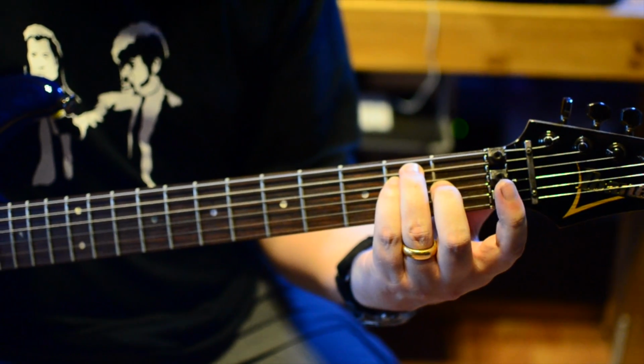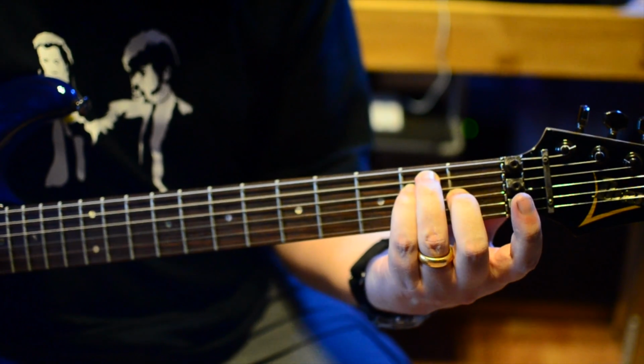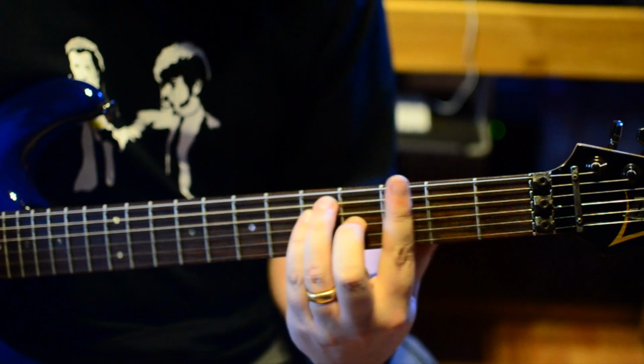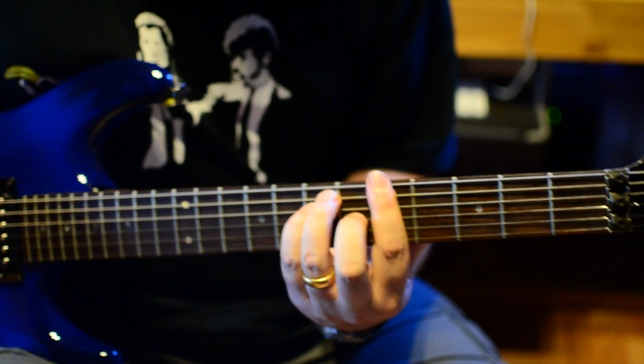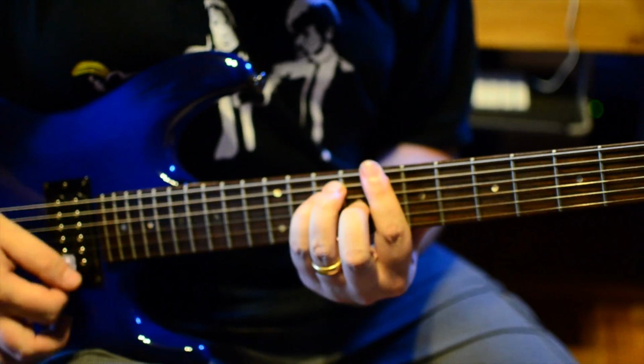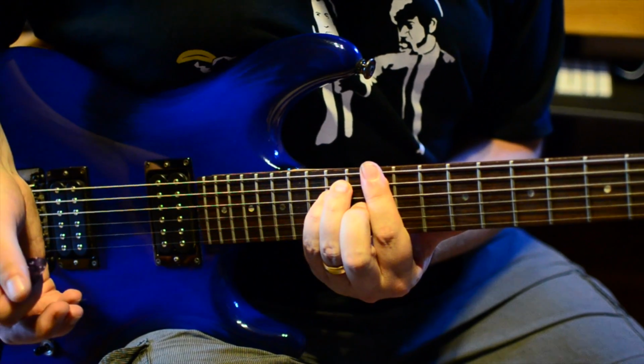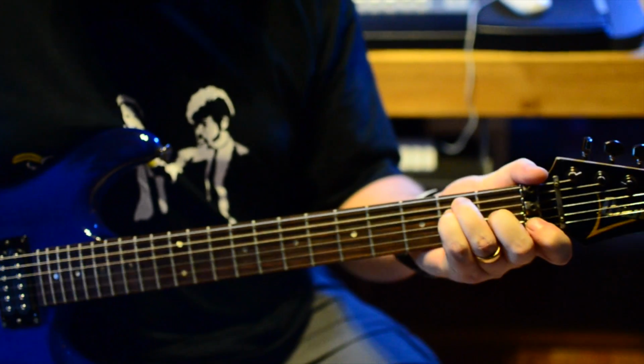So if I raise that a semitone to F, there's an F major, G major, A major, B major, C major, D major, back to E major. So as long as we remember E major and where the notes are on the E string, we can play every key with an E shape chord.